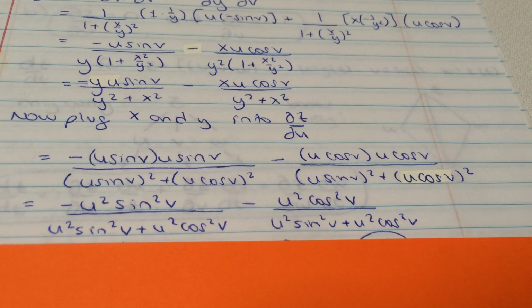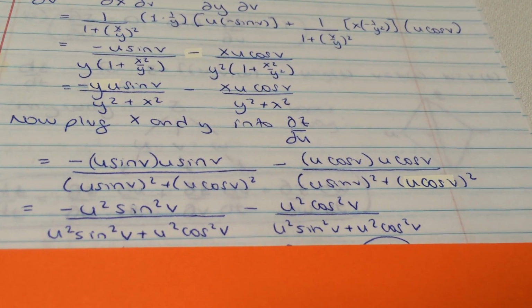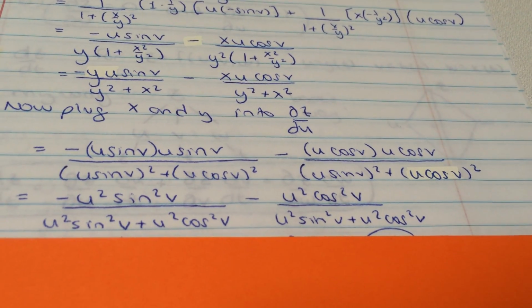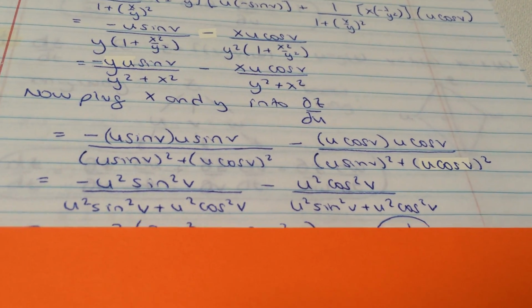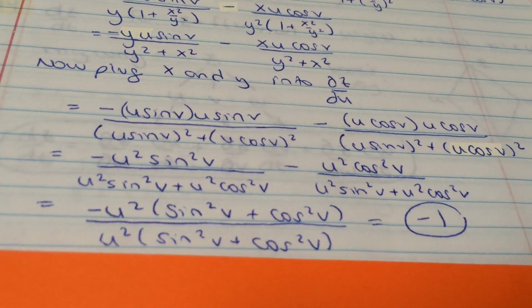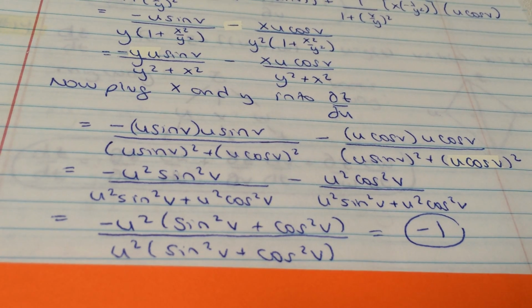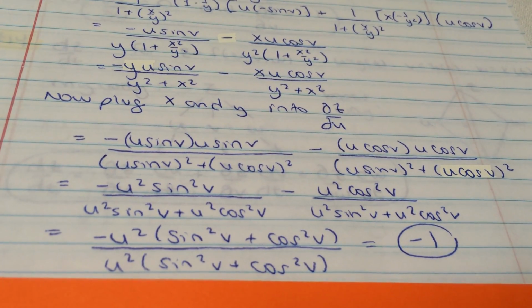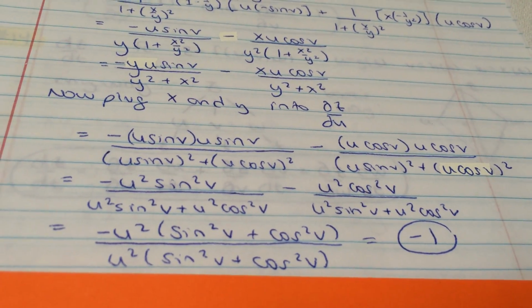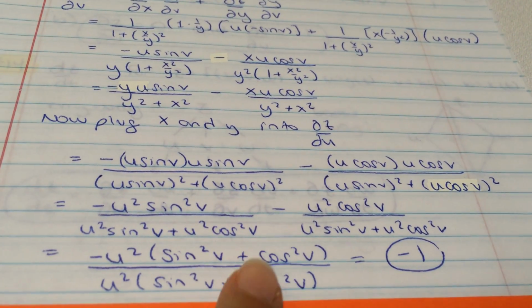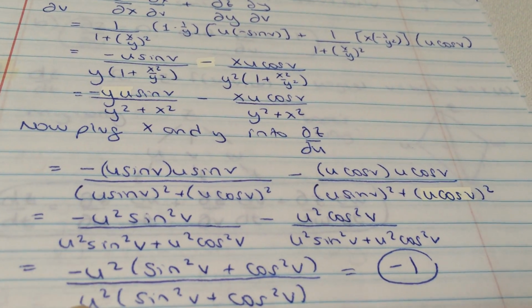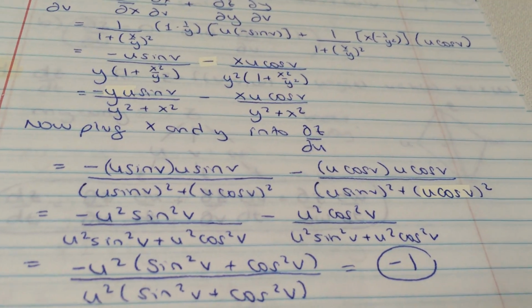This one, they're not the same, so it doesn't cancel out to be 0, but they do have the same denominators. So since they have the same denominators, you can put the numerators together. And then when you put the numerators together, you can factor out a negative u squared from the top. You can also factor out a u squared from the bottom. And so sine squared plus cosine squared is 1. So this just ends up being negative u squared over u squared, which is just negative 1.